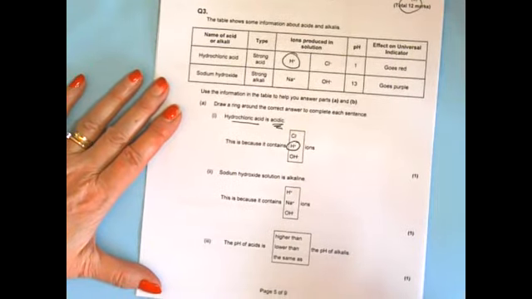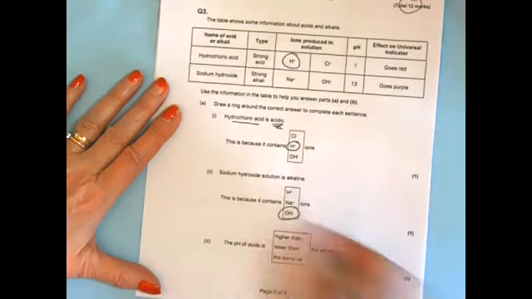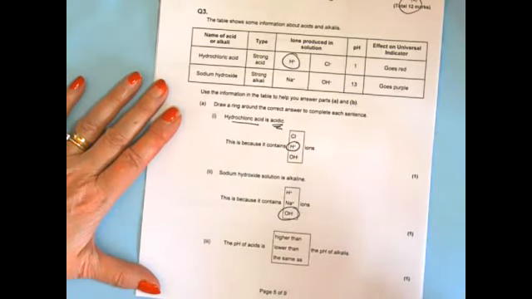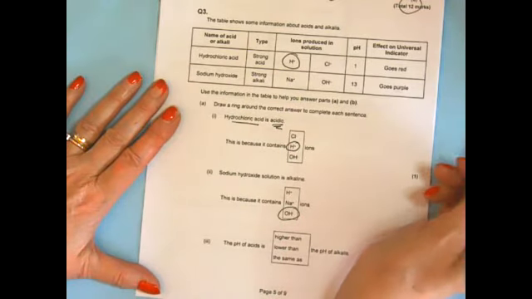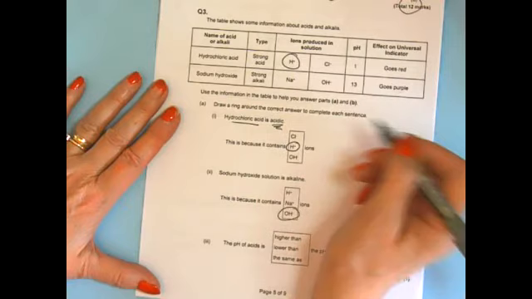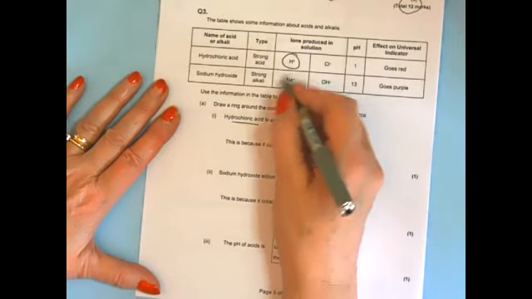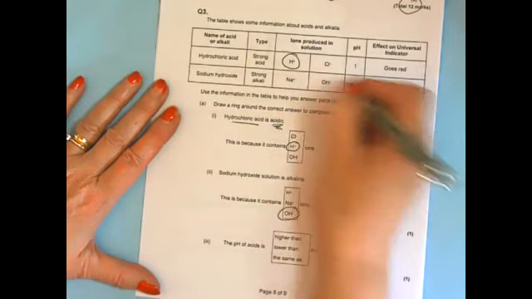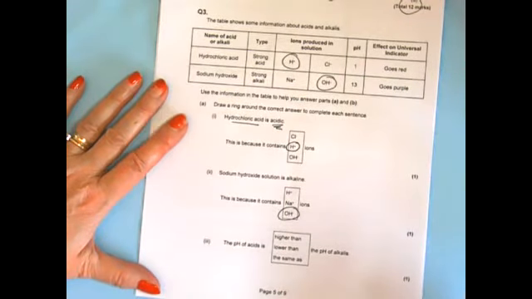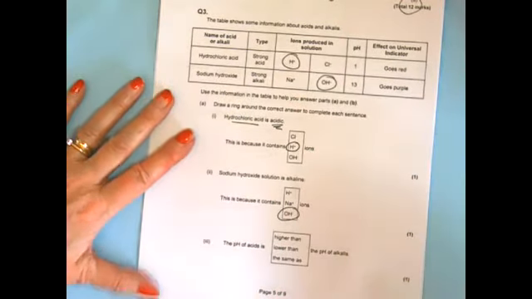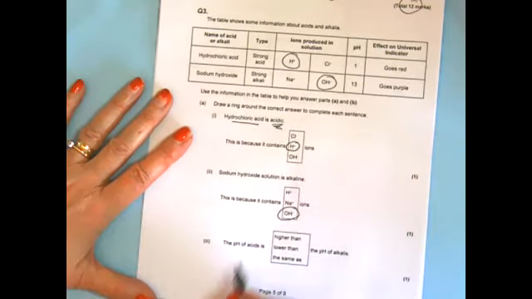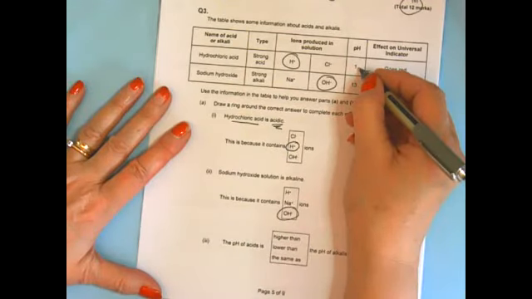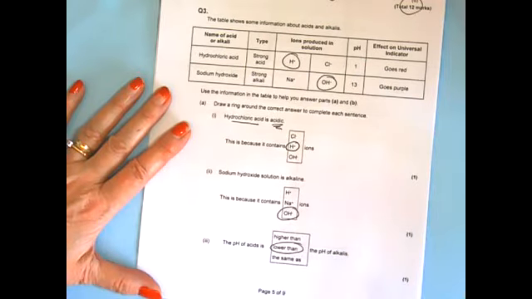Sodium hydroxide is alkaline, and that's because it contains the OH minus ion. Okay, so you've got things like calcium hydroxide, sodium hydroxide, potassium hydroxide, so the metal part changes, but the hydroxide part does not. So it's the OH part that makes an alkali alkaline. And the pH of acids is lower than it is, so the number is less than 13, so it's lower than, and that's what we were looking for.